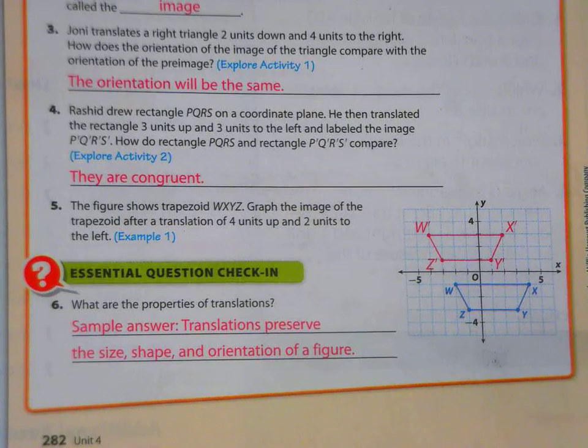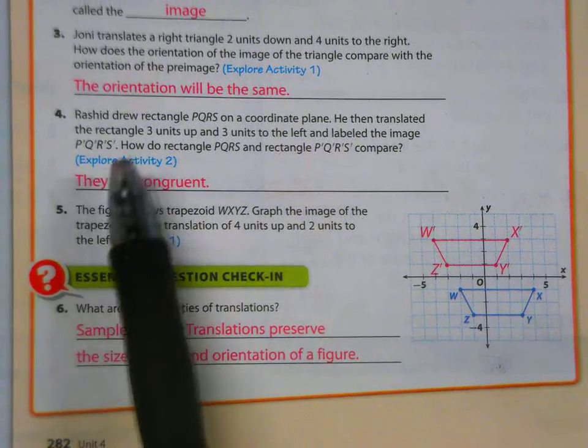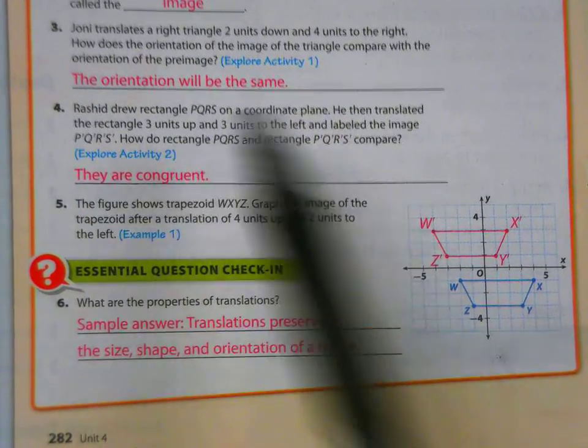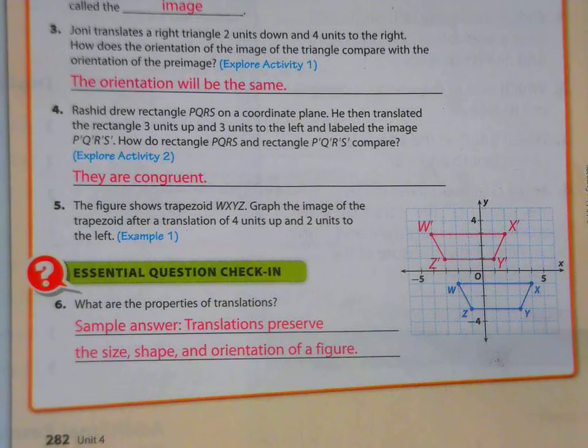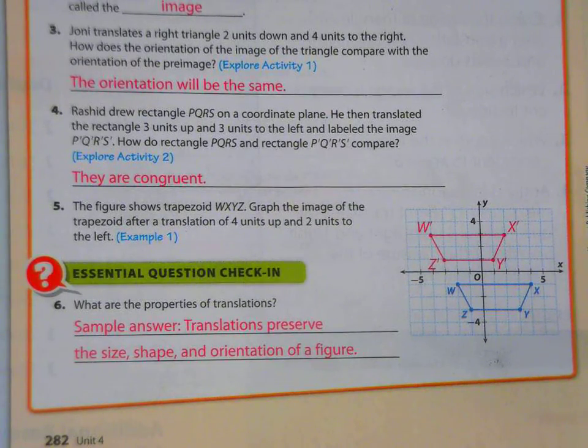All right. Now number four, this guy Rashid drew rectangle PQRS on a coordinate plane. He then translated the rectangle 3 up and 3 to the left and labeled the image P prime Q prime R prime S prime. How do the two rectangles compare? Well, compare in math means something different than compare in English.